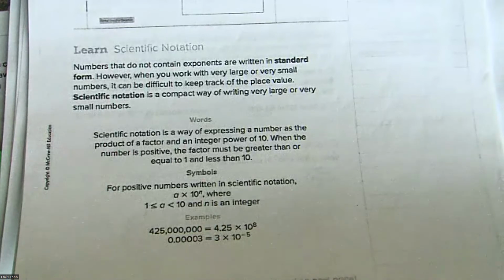So integers, remember from our review, what are integers? Any whole number and its opposite. So what's the opposite of 3? Negative 3. What's the opposite of 84? What's the opposite of negative 10? 10.